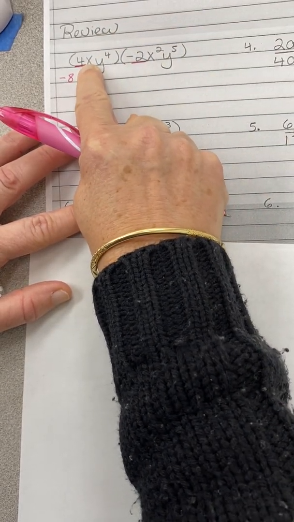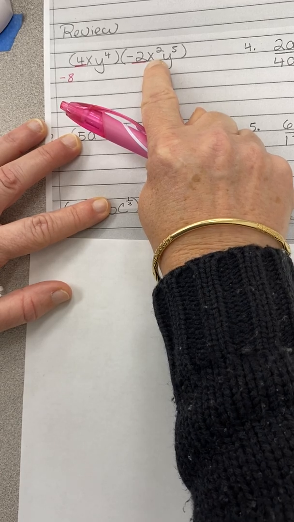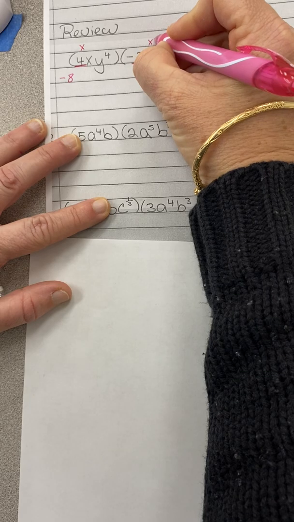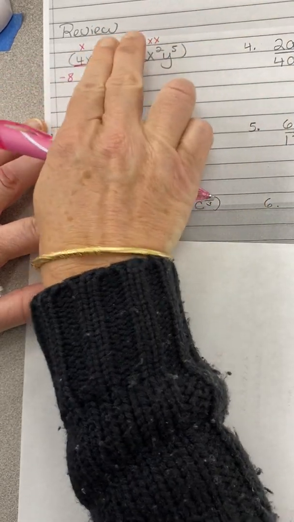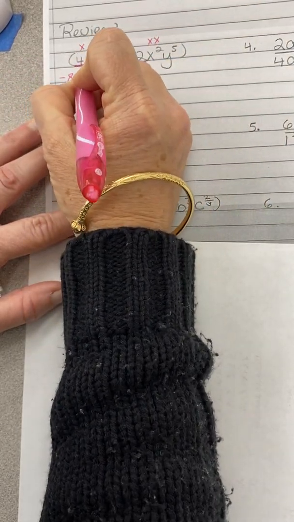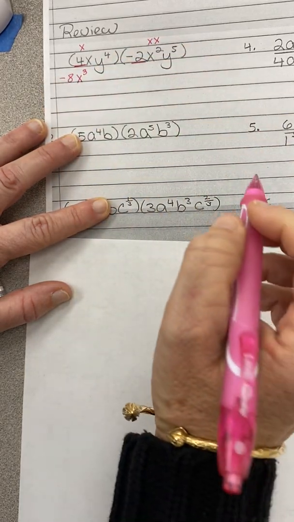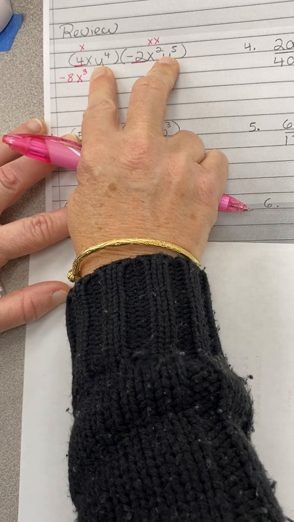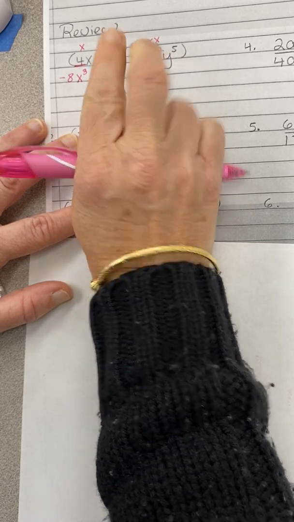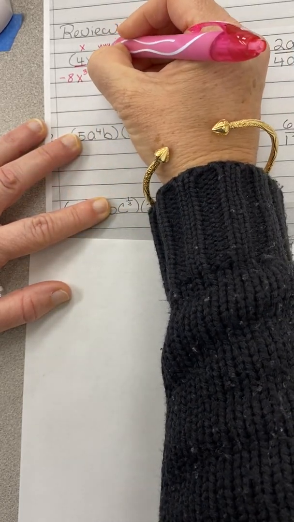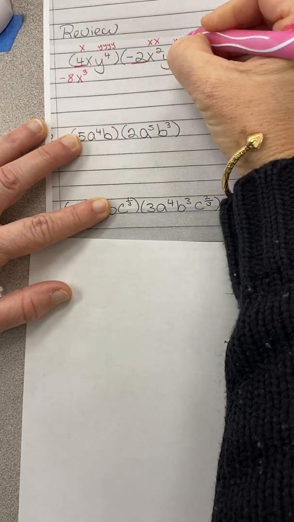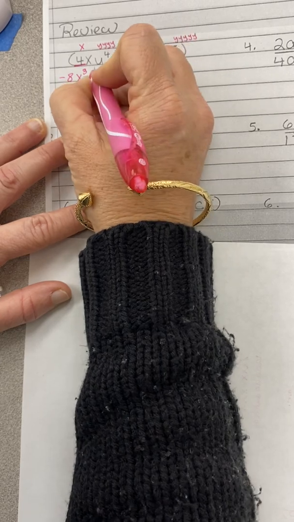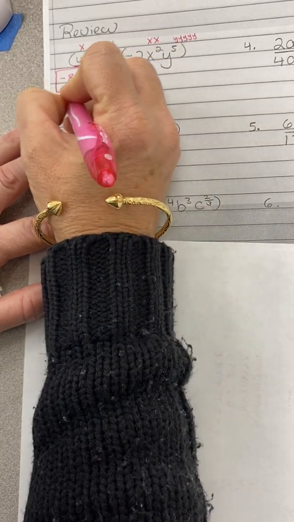So let's take a look here. I have an x and I have 2 more x's. So in my mind, I'm saying, okay, I have an x and I have 2 x's. So when I combine those all together, now I have x cubed. All right. Y to the 4th and y to the 5th. When I put them all together, I have 4 y's, I have 5 y's. So now I have y to the 9th. Okay, and that is going to be your answer.